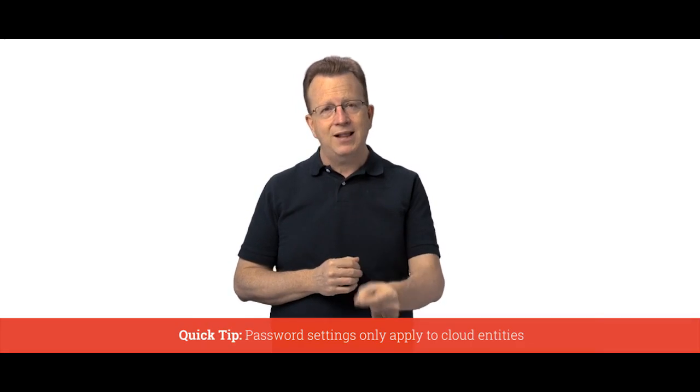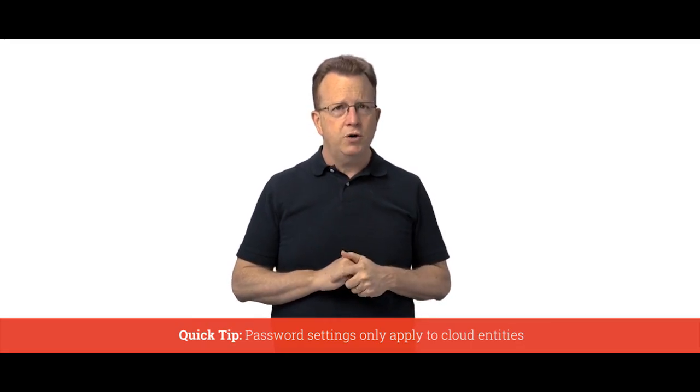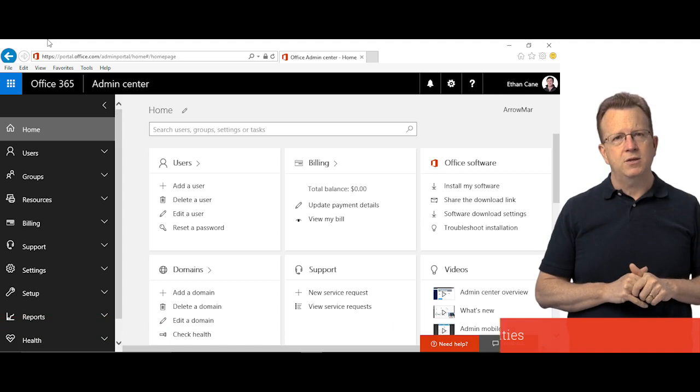In creating users in Office 365, one of the areas that you actually need to maintain is their password policy. What policy are you going to apply to the users that have cloud-only accounts? Now, in order to do that, we can go right from the portal and actually make those choices.